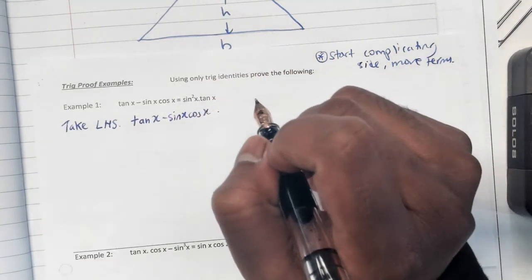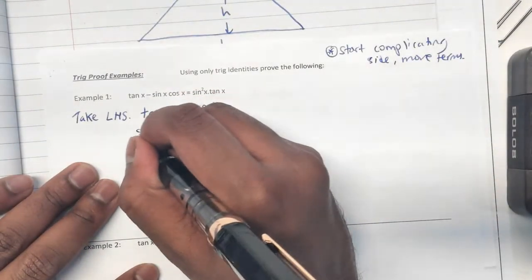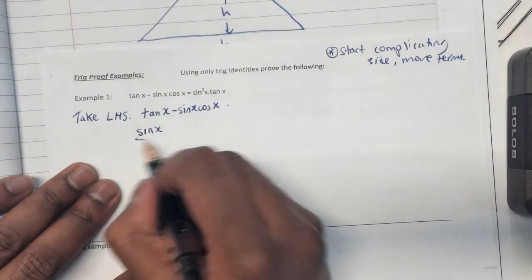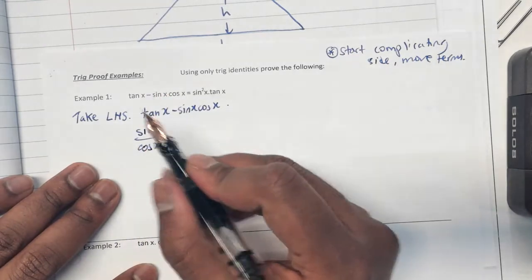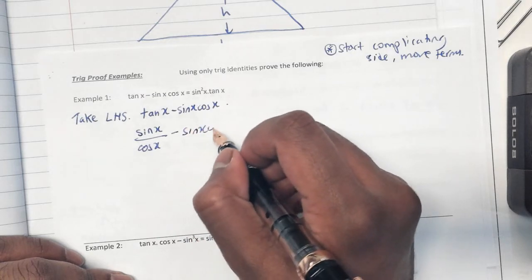Alright, so from SOHCAHTOA, tan x is sin x over cos x. So I'm going to change tan x to sin x over cos x. Let's do that. So that becomes sin x over cos x, take sin x cos x.